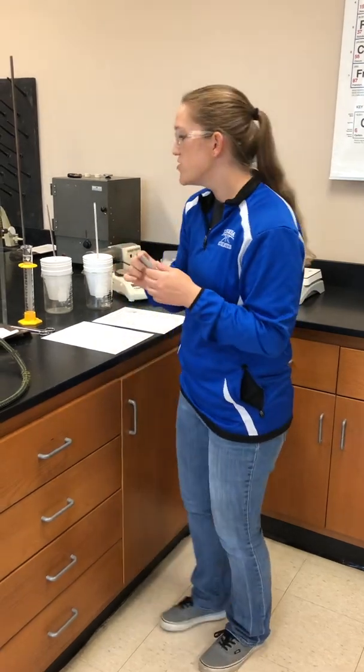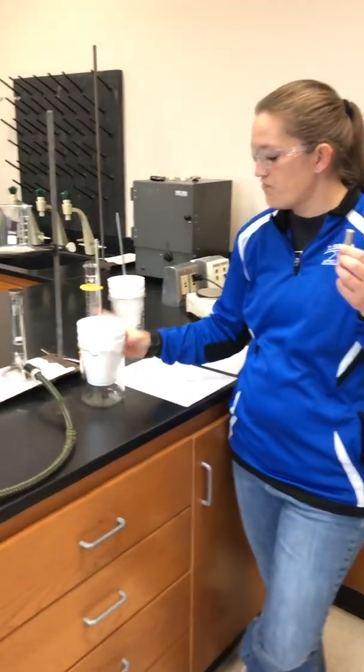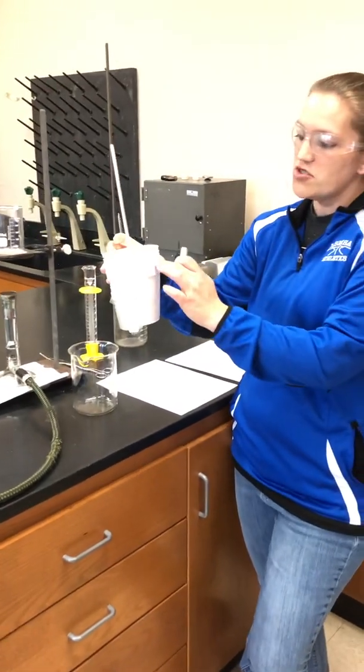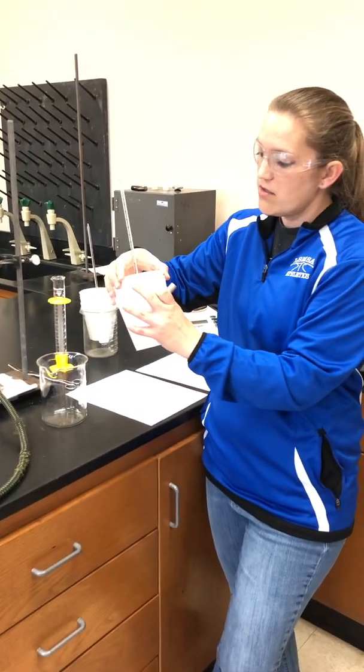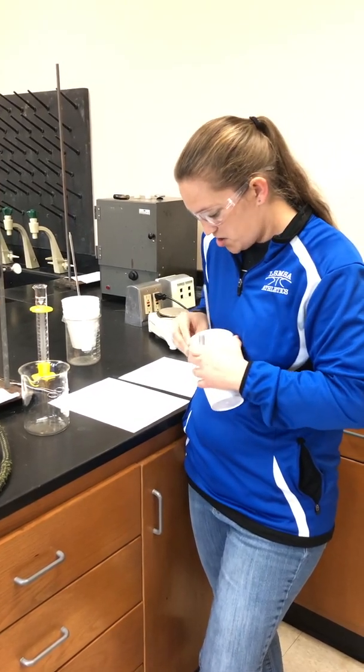So what we're going to do is use a calorimeter. This is our calorimeter here. It's got two styrofoam cups. Then we've got our little lid, nicely wedged in there. I wedged it in there earlier.